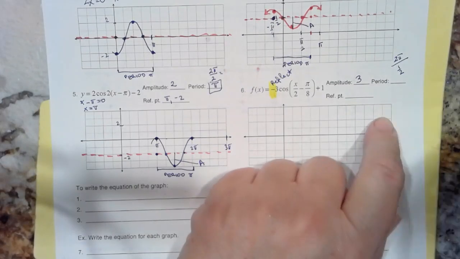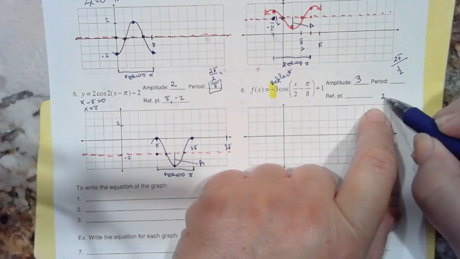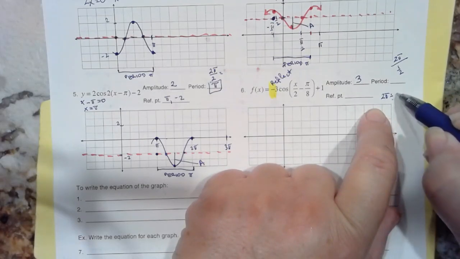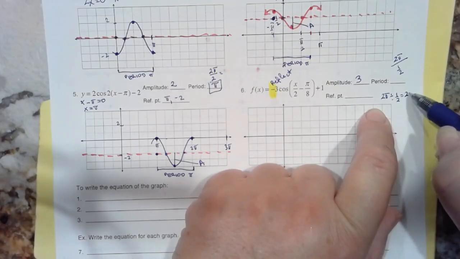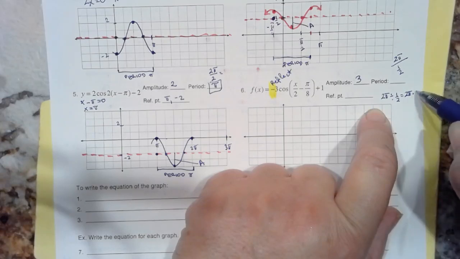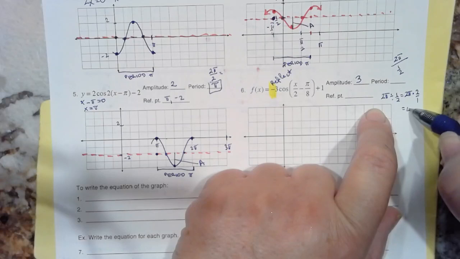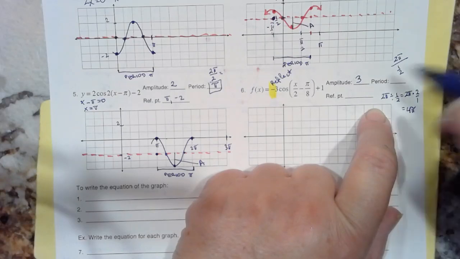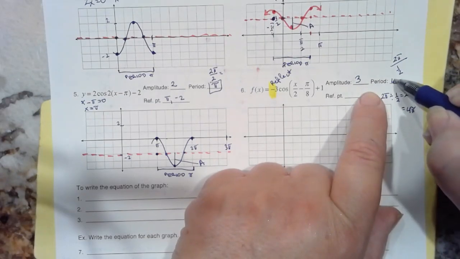So I'm going to do the work here. It's going to be 2 pi divided by 1/2, which is 2 pi times the reciprocal, which is 2 over 1, which is 4 pi. Okay, so my period is 4 pi.